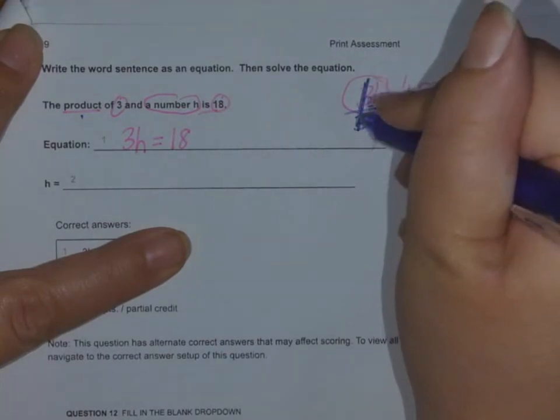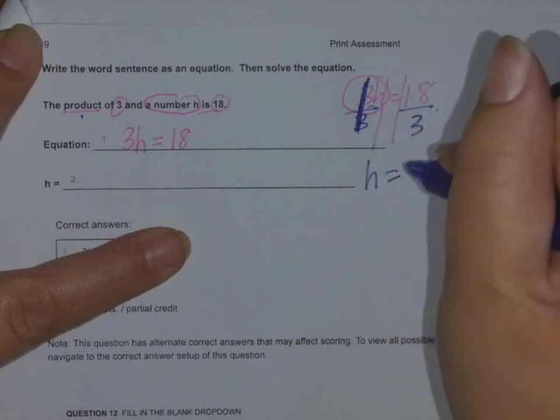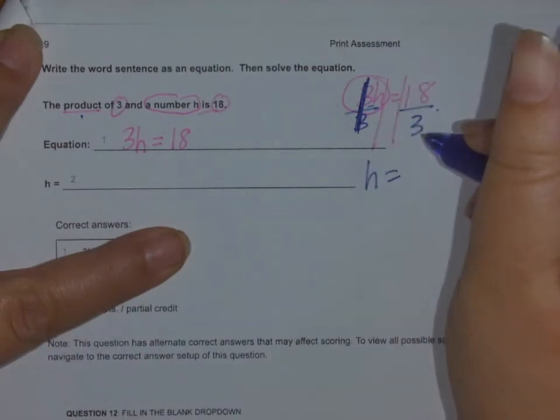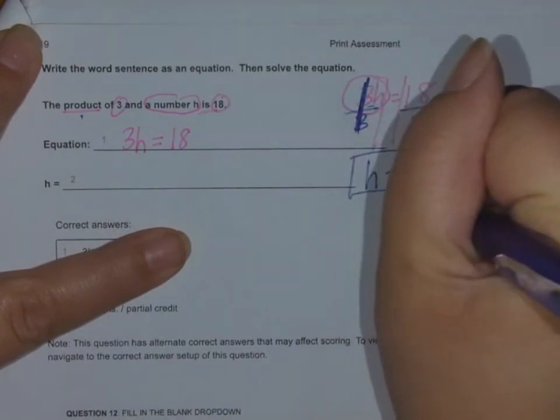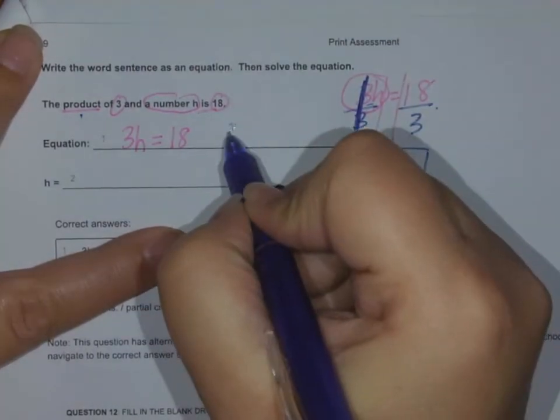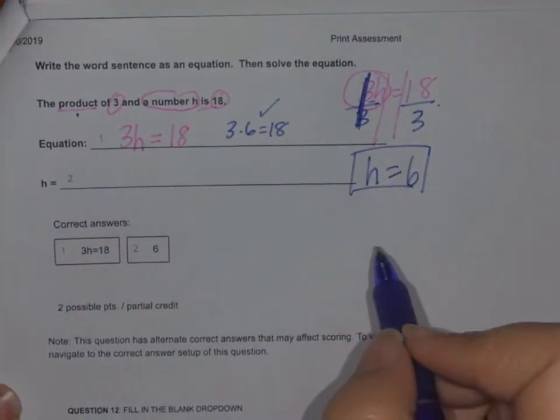I cross simplify, make that a 1 right there, and then I solve. H equals 18 divided by 3, which is 6. So I get h equals 6. Now I check, is 3 times 6 18? Yes, it is. So that is the correct answer.